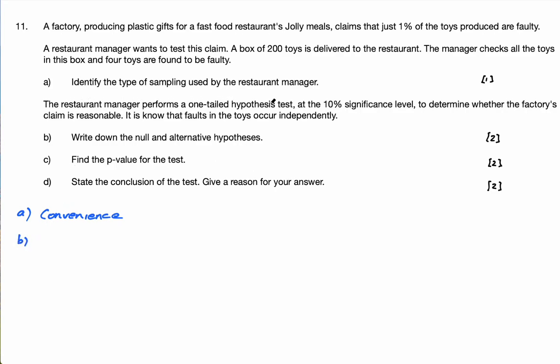Okay, part B. He performs a one-tailed hypothesis test at the 10% significance level to determine whether the factory's claim is reasonable. It is known that faults in the toys occur independently. Write down the null and alternative hypothesis.